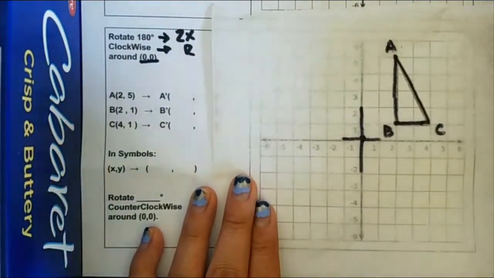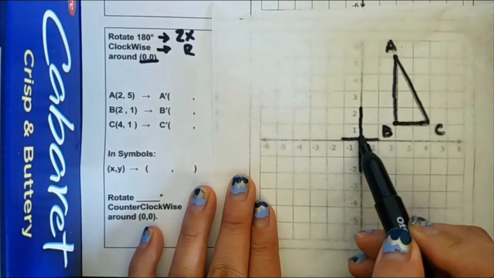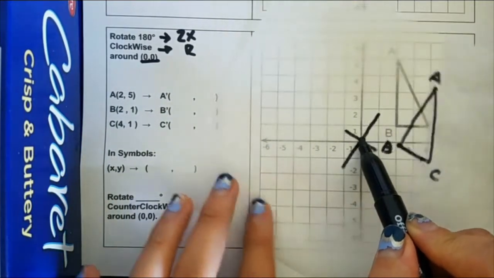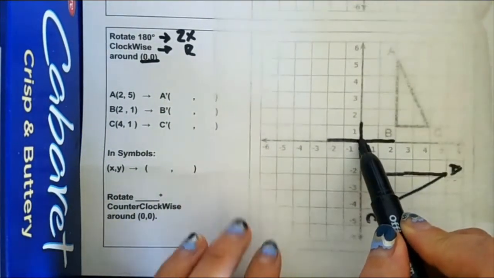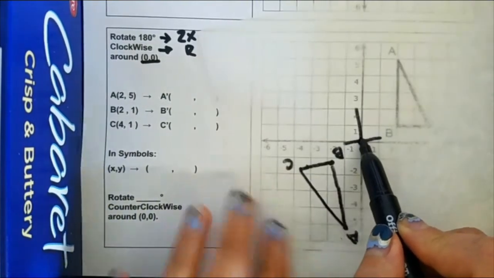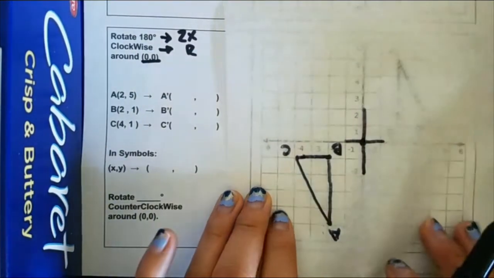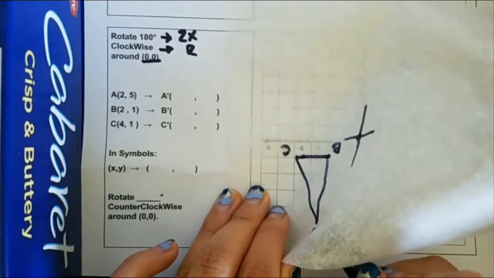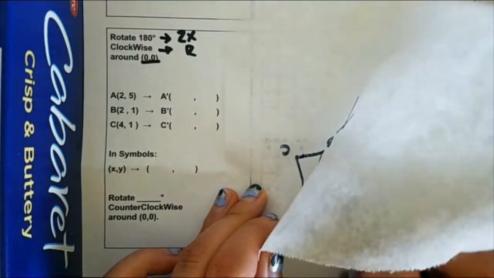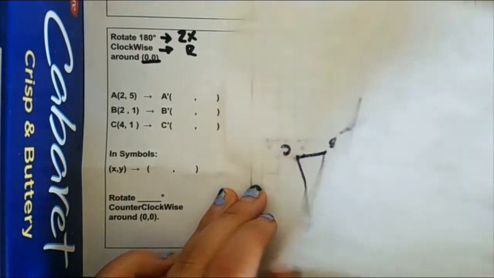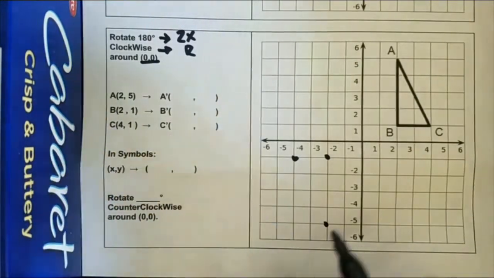Okay, so we're going to put our pencil on the center of rotation. We're going to turn it 1 time to the right, and then 2 times to the right. We're going to lift up our paper, and we're going to trace the points. We're going to label the coordinates.